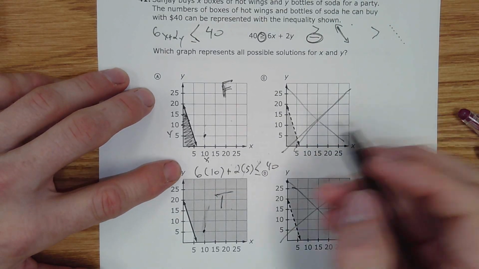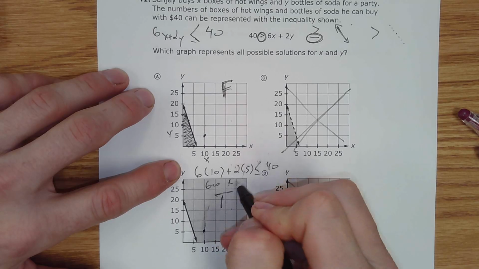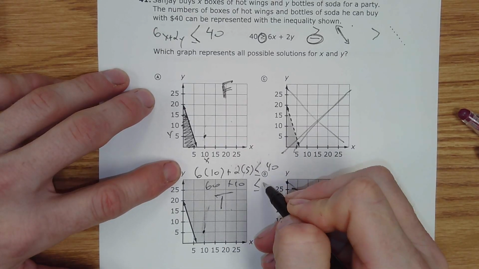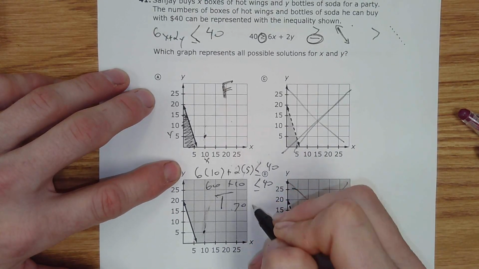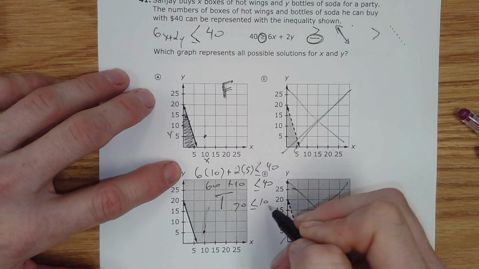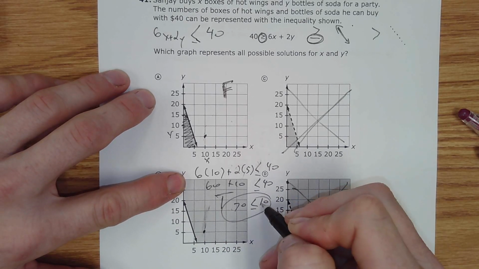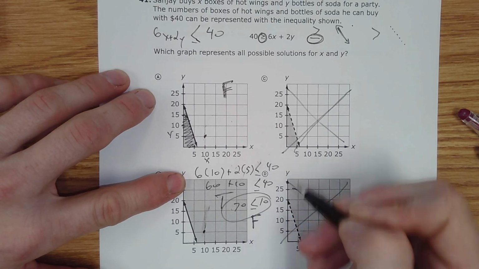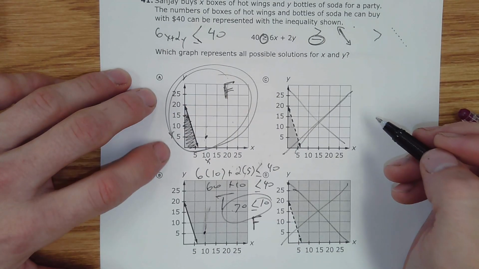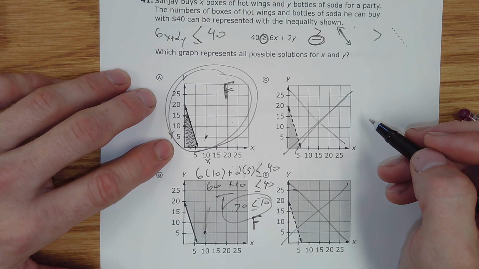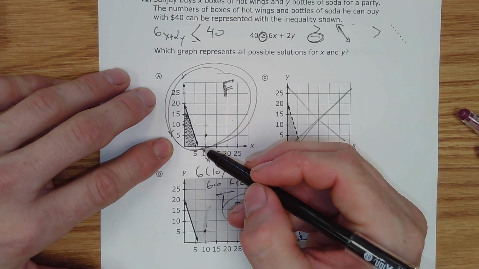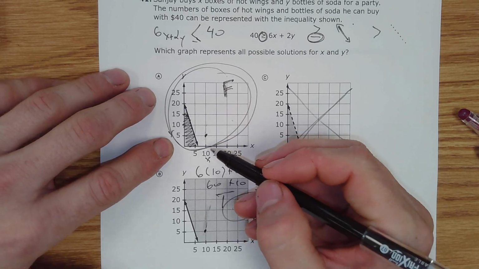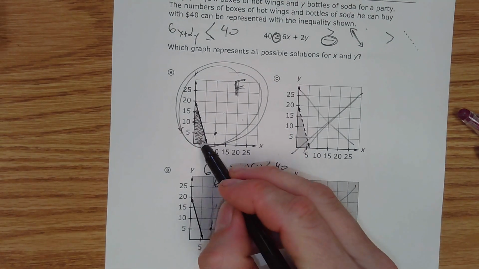Okay, so let's go ahead and calculate the rest. 60 plus 10 is less than or equal to 40. So this is 70 is less than or equal to 40, right? This is false. So right here is what shows a false output. That is not a true statement. Okay, so this is the correct one. Everything else is true.